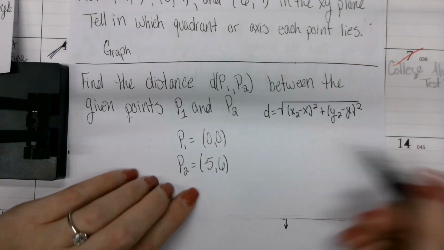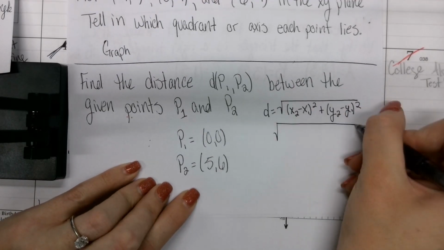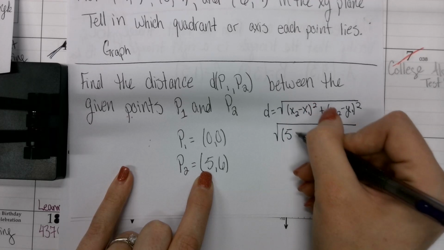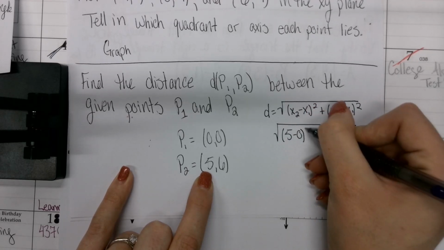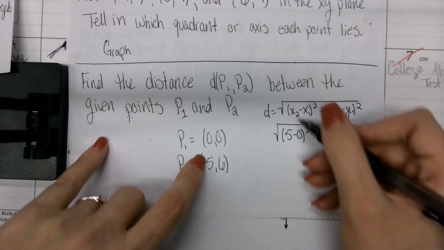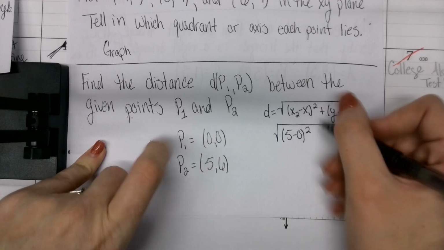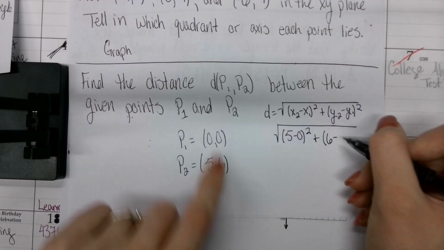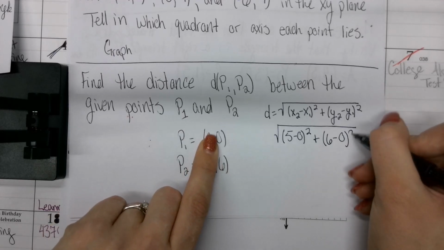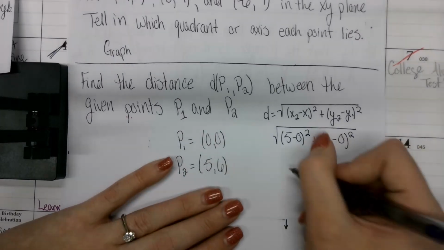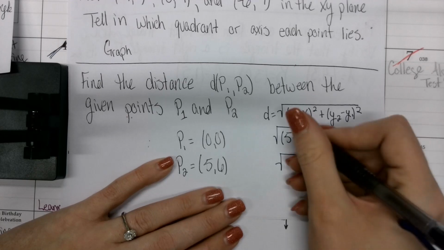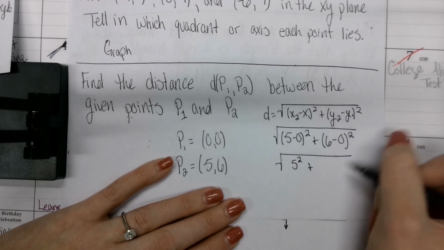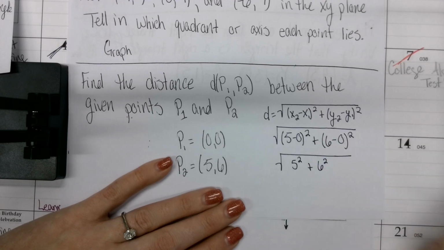Okay, so on this one we're going to have the square root of x2, so 5 subtract 0, squared, because x2 subtract x1, plus y2 subtract y1 squared. So we're going to have the square root of 5 subtract 0, which is 5 squared, plus 6 subtract 0, which is 6 squared.